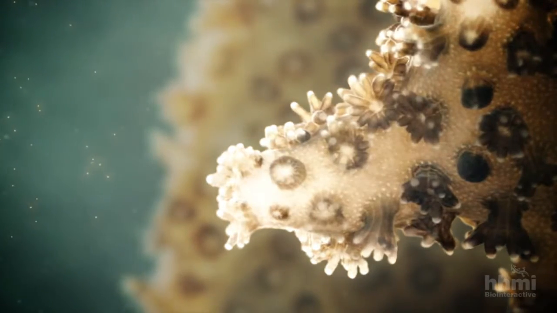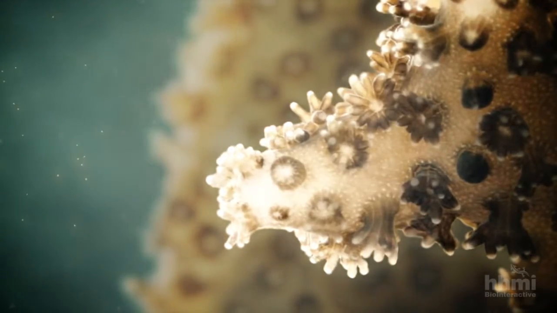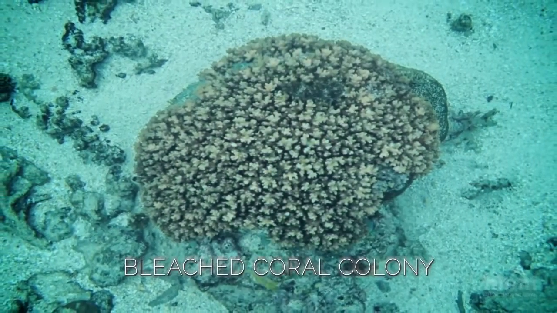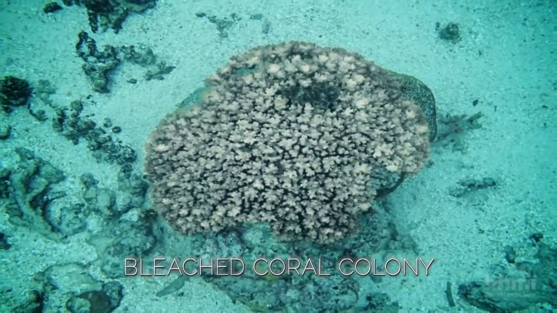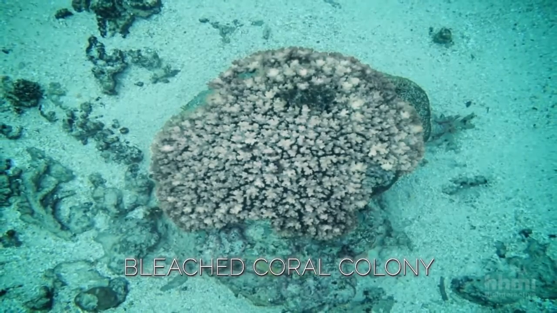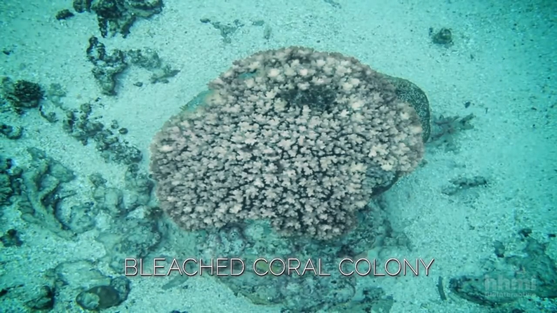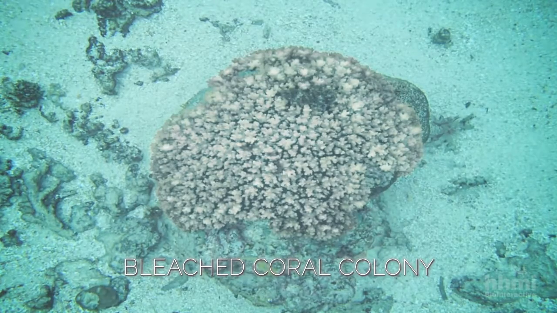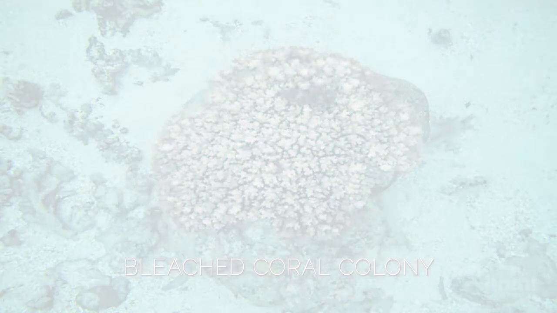Well, when that happens across an entire colony, then the coral turns from its normal tan color into a white color. What difference does that make? The symbiont provides 75 to 80% of the energy the coral needs to survive, and without that energy, it can't make a skeleton and it can't live very long. So as a consequence, a lot of the corals that bleach eventually die.